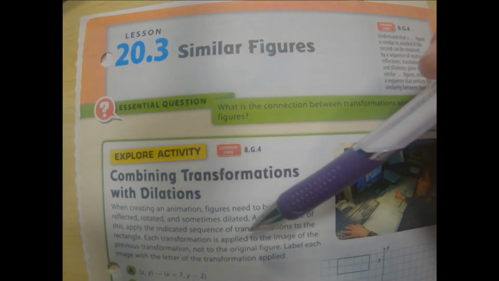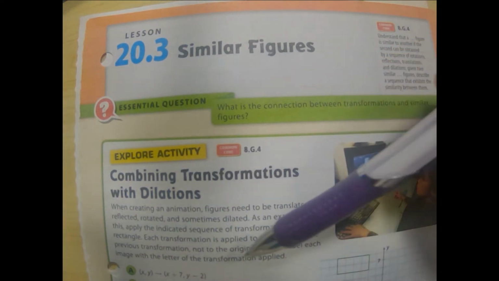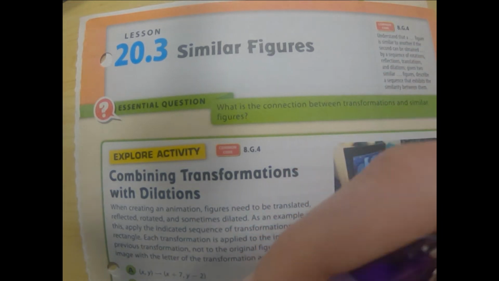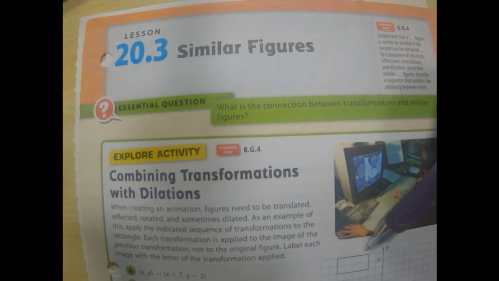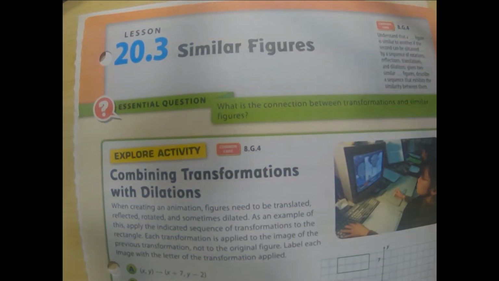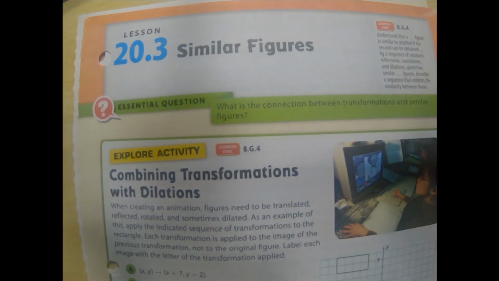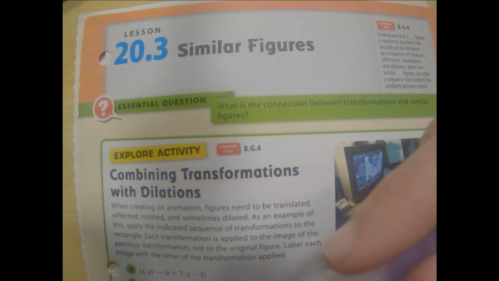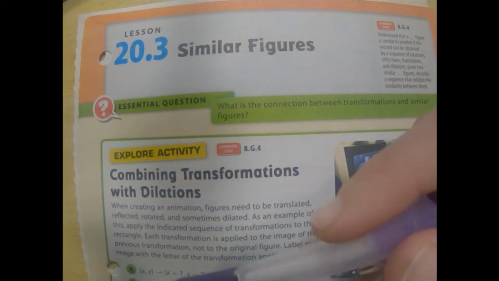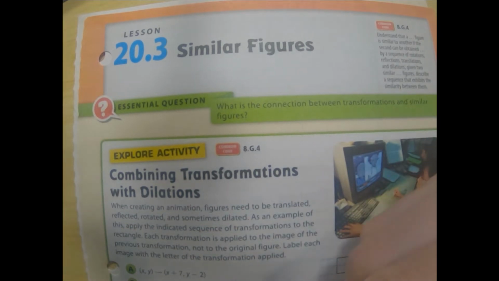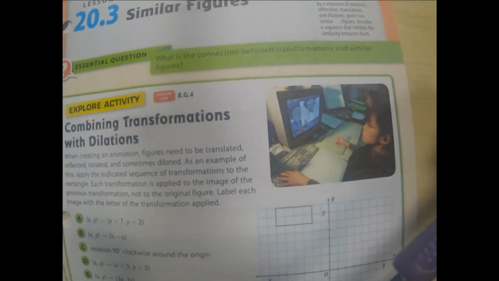Each transformation is applied to the image of the previous transformation, not the original, and label each with the transformation applied. So we're going to take this figure through a process of transformations, whether they're rotations, reflections, translations, dilations, etc. And we're going to compare the last rectangle that we create based on these transformations with the original to see how the shape, size, and angle measurements compare. So I'll use different colors as I go.